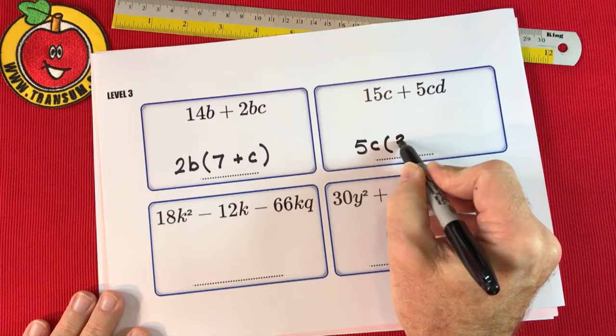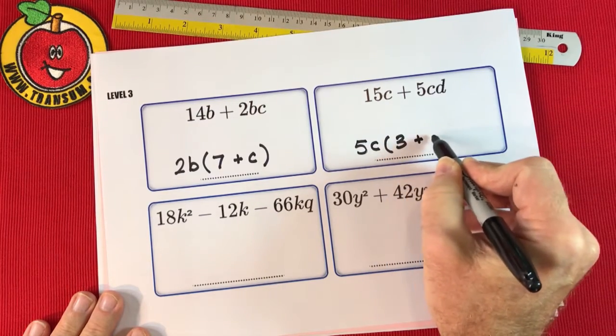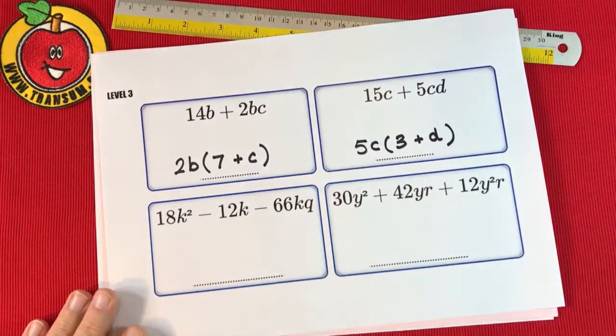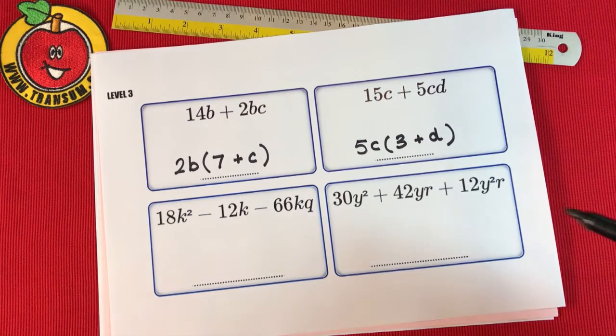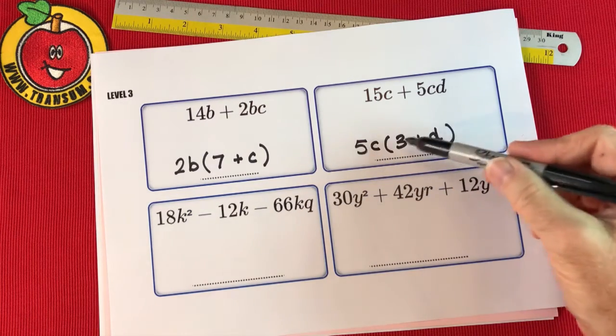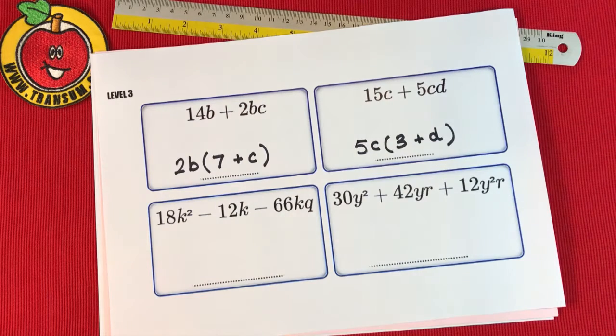So that will leave me with a 3 at the beginning and a d at the end. And again, check that when you multiply the 5c by those 2 terms, you do get back to where you started.